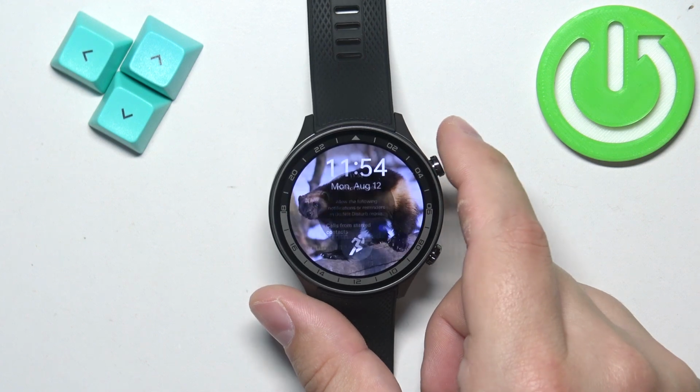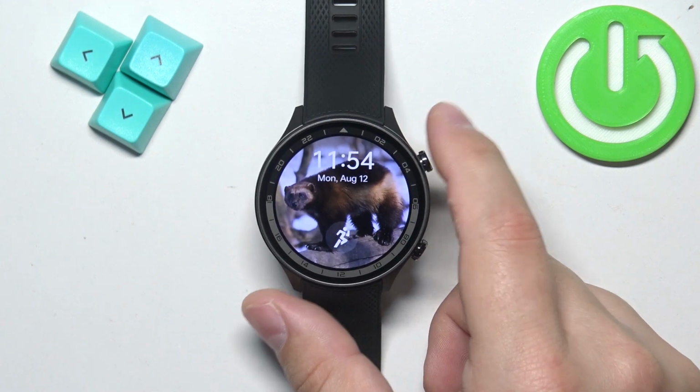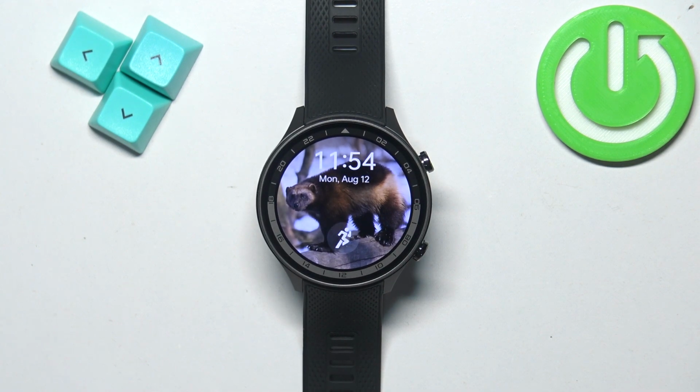Okay, and once you're done, you can press the upper button to go back to watch face. And that's how you enable and how you disable the Do Not Disturb mode on this watch.